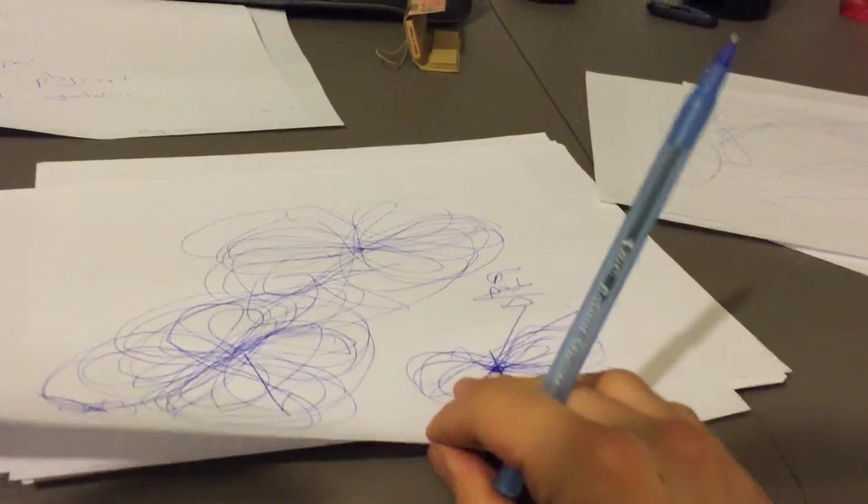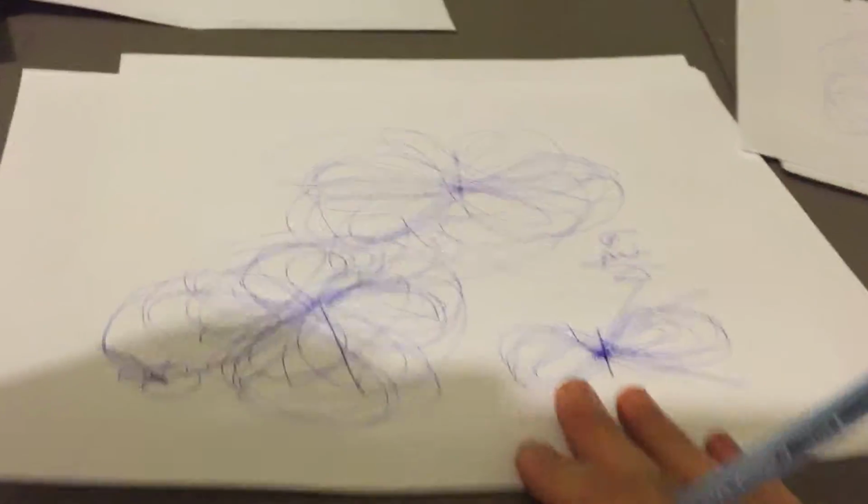The original time, this is what happened, and it came out how it is.